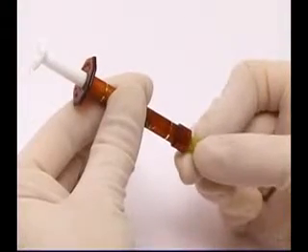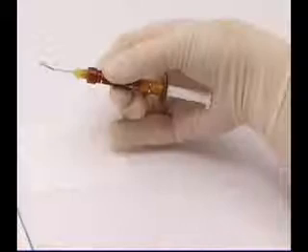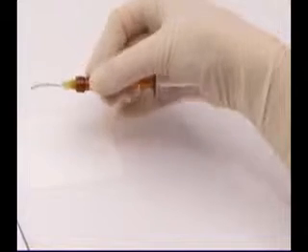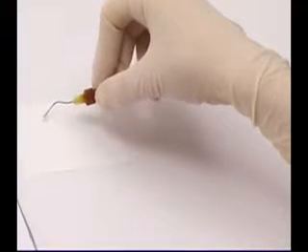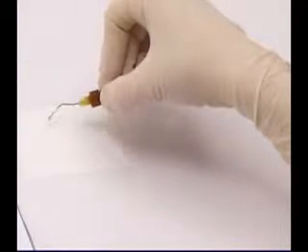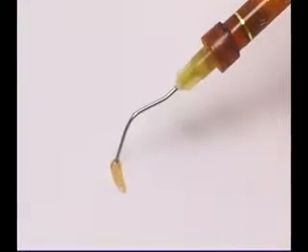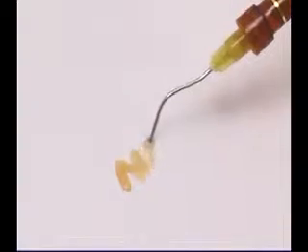A Dento Infuser tip is now attached to the syringe. To ensure a smooth and consistent delivery of Viscostat, the syringe should be held as shown here, using the palm of the hand rather than the thumb to depress the plunger. Check for evenness of flow before dispensing intraorally.